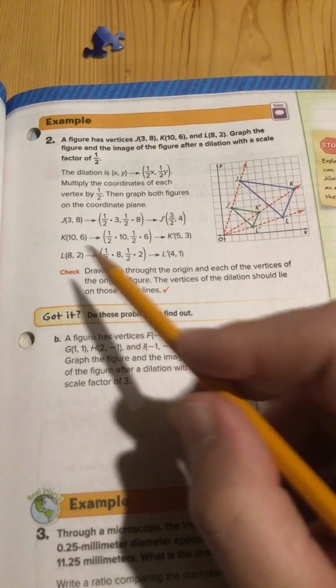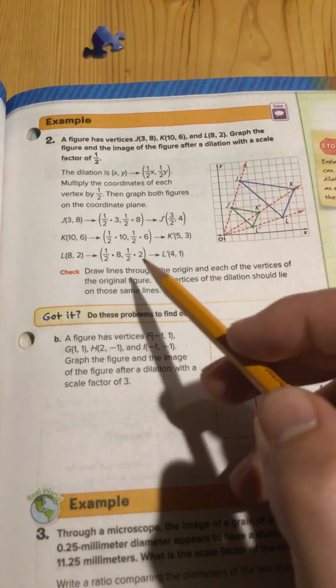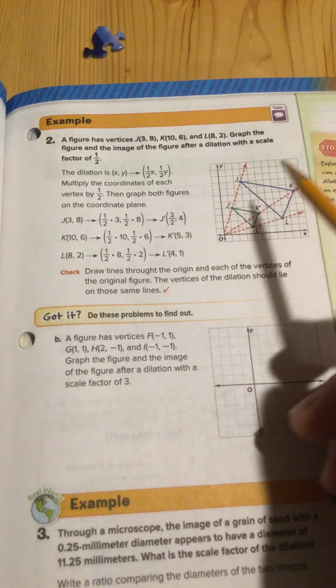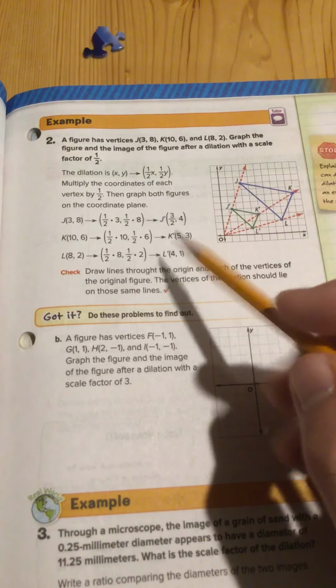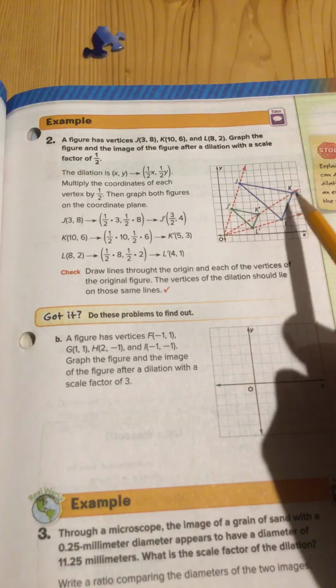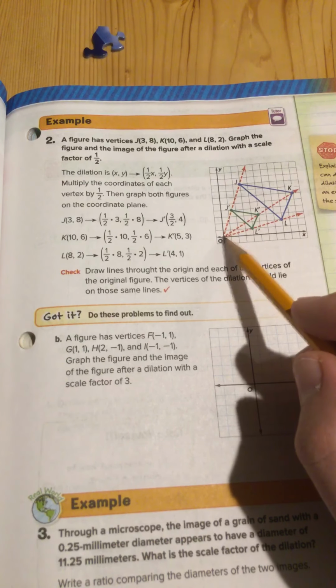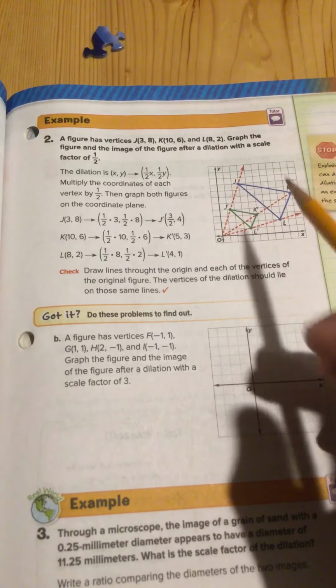Now, to check their answers, they said that you could draw lines through the origin and each of the vertices of the original figure. The vertices should lie on those same lines. So what they're saying is for your new K and your old K, if you draw a line through them, that line should go through the origin. This is just a way to check your answers. You don't have to.